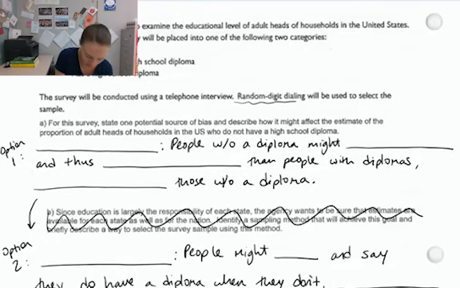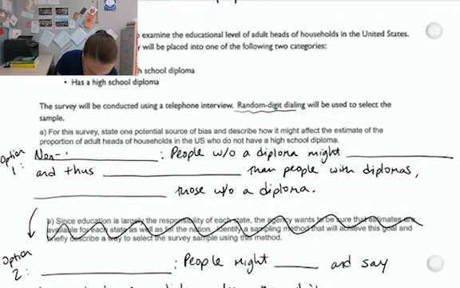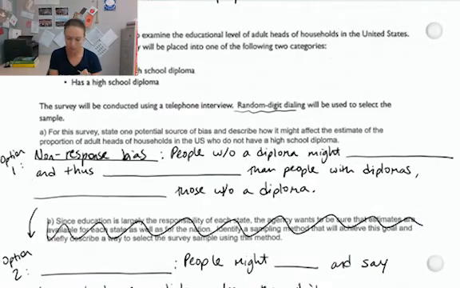So option one would be non-response bias. People without a diploma might work more hours. If you don't have a diploma, chances are a lot of people have to get lower paying jobs and thus have to work more hours to make enough money to support their family.